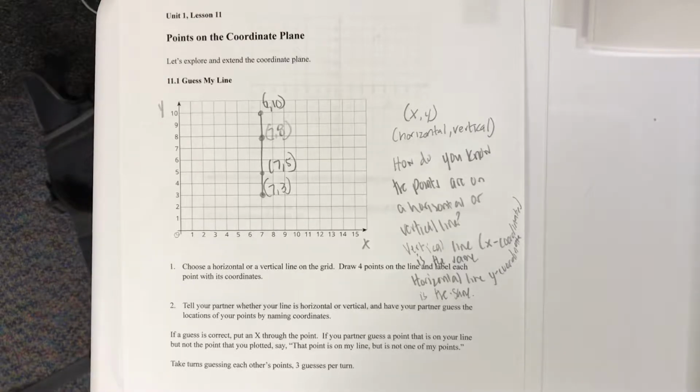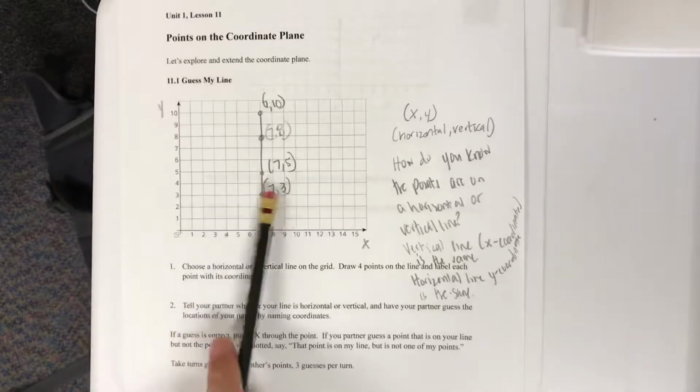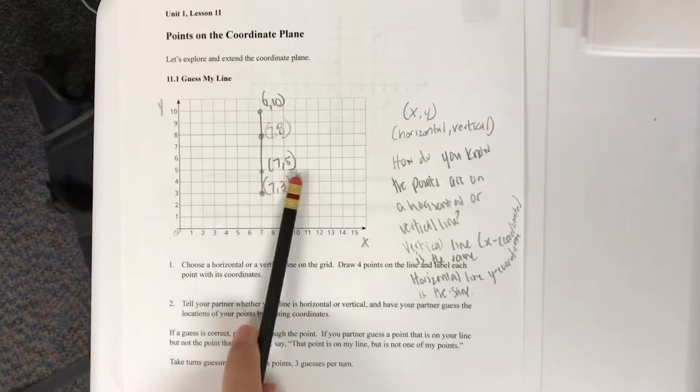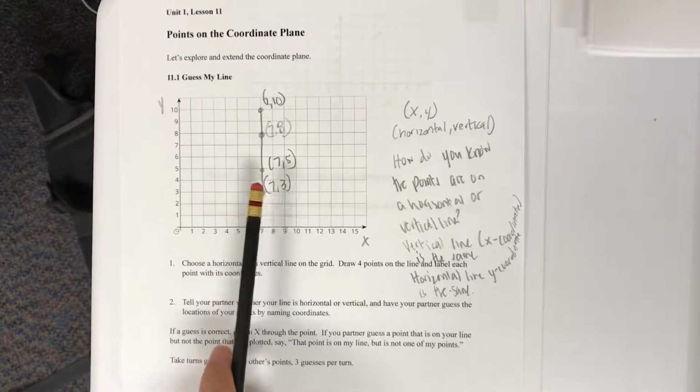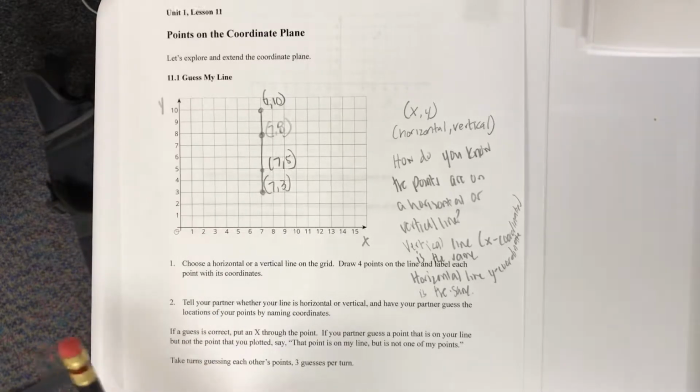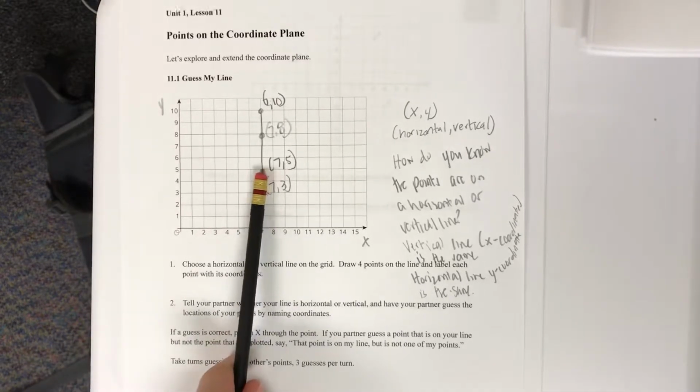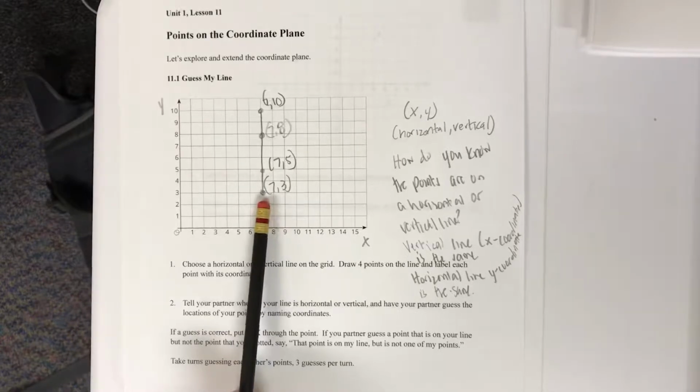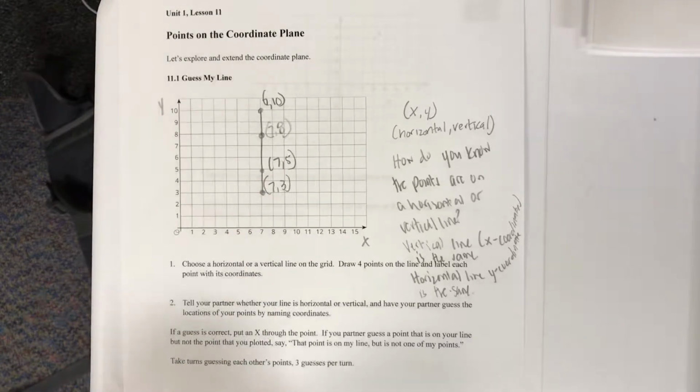You need to also be able to calculate distance between 2 points. So if I look at this, right, this is 7,3, this is 7,5. The distance between those points is 2 units, right? 2 units where? 2 units up. If you're looking at that, 7,3 is 2 units down, right? And so you need to understand how you move on the coordinate plane as well.